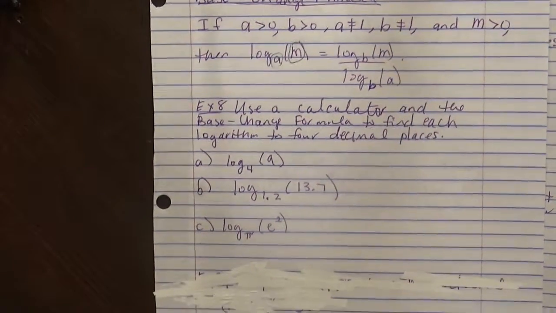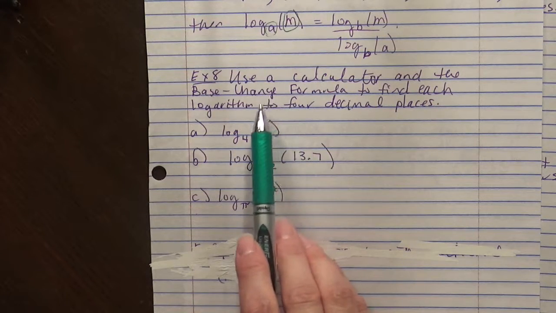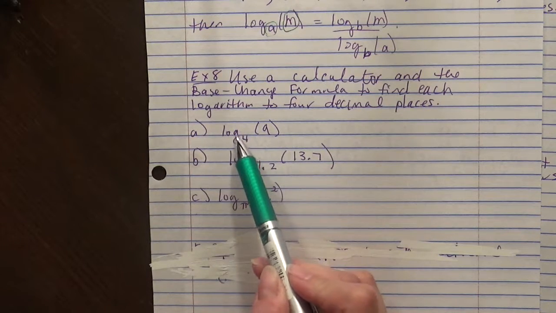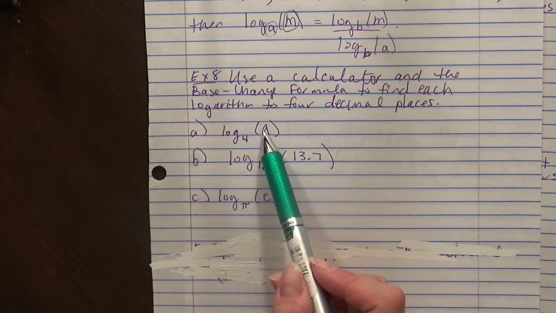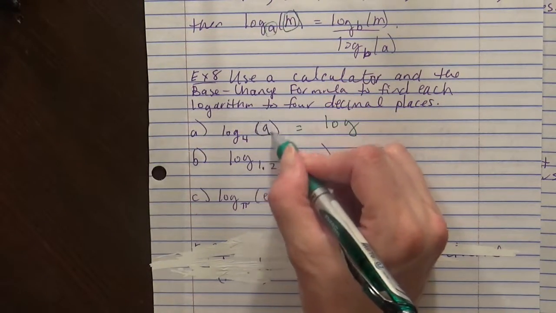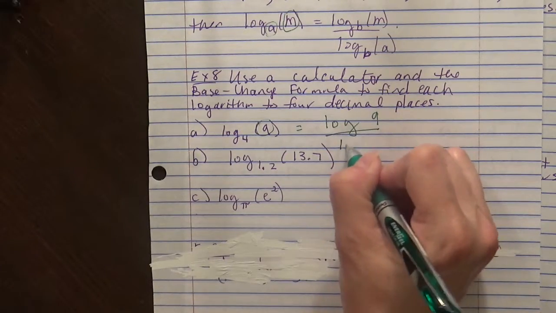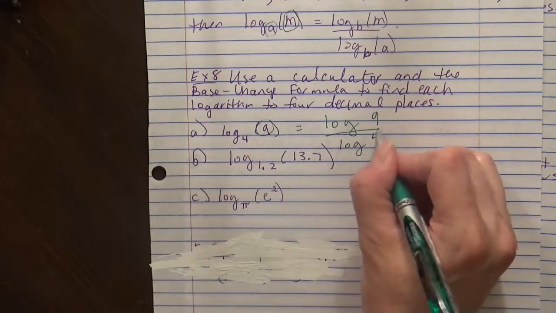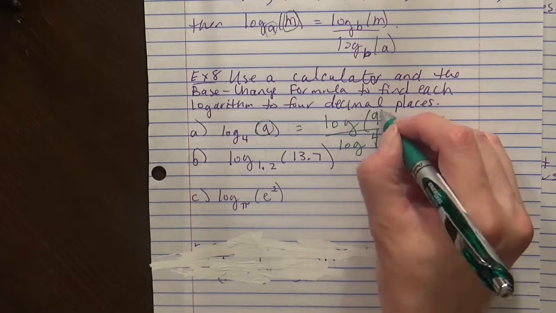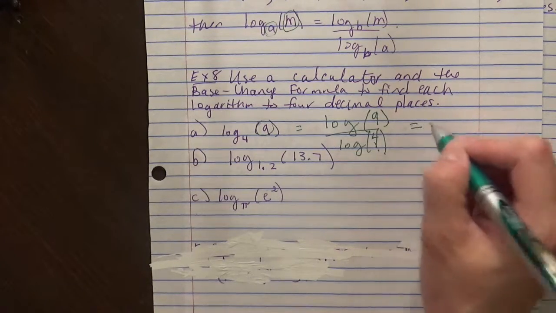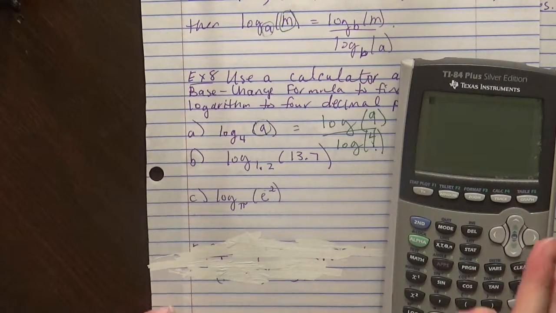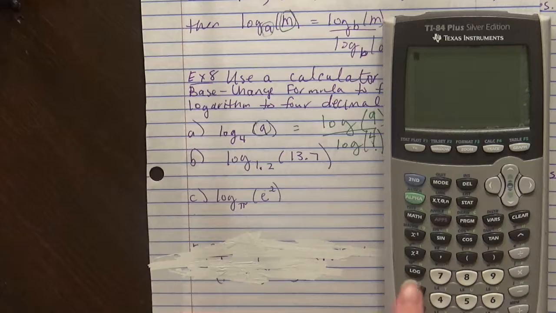Looking at example 8, we have: use a calculator and the base change formula to find each logarithm to 4 decimal places. So we've got log base 4 of 9. According to my change base formula, I can write this as the log of 9 divided by the log of my original base 4. Make sure that you don't try to simplify the numbers that you see here because they are both inside that log function. So now you can go to your calculator. Locate the log button on your calculator. Your log button sits right beside your 7.